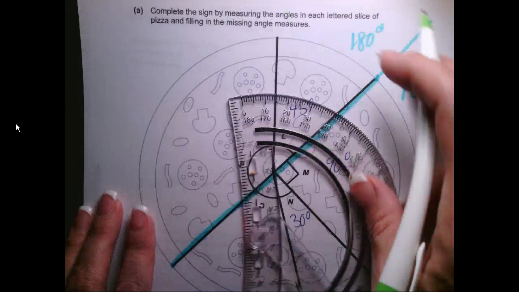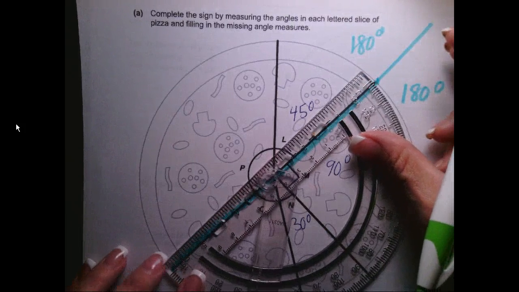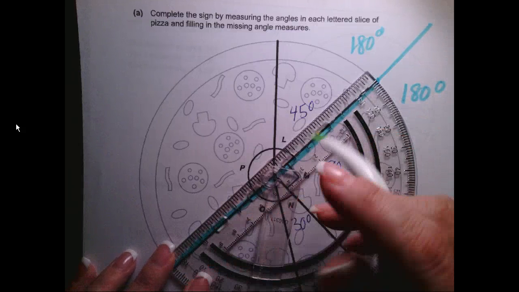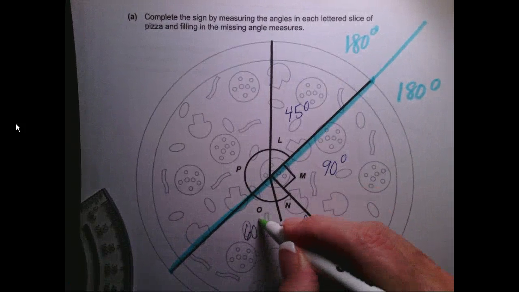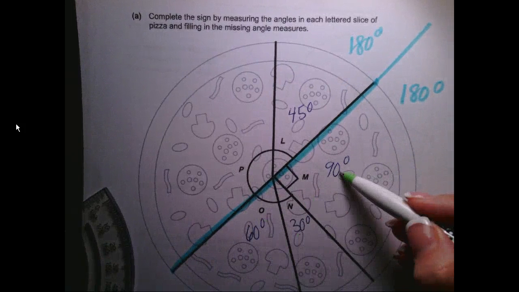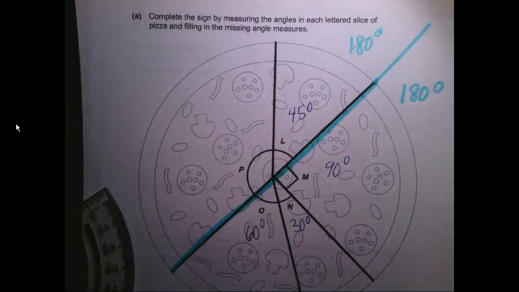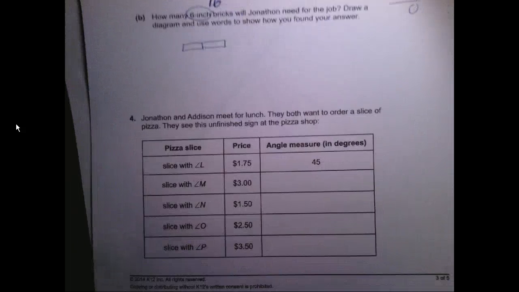And again, I think moving the protractor in so many different ways around the circle is going to be helpful for them to line it up and practice measuring. And this one is 60 degrees. And I know that this is 90 and this is 90 and equals 180. So you can continue around that circle and fill in those measurements on the chart that was right here in number 4.